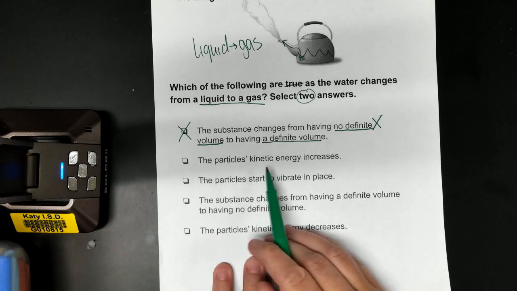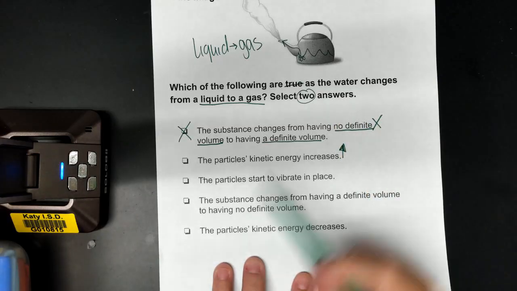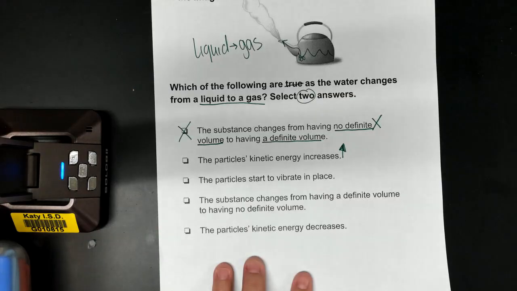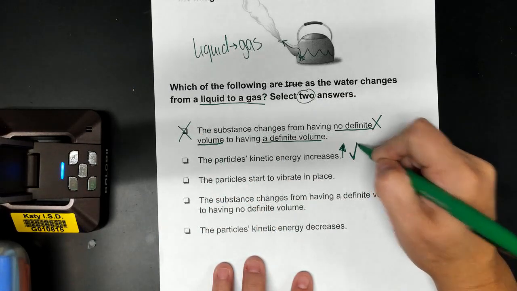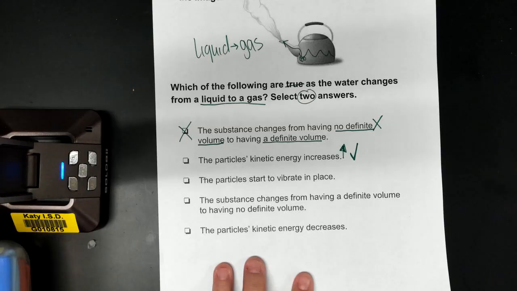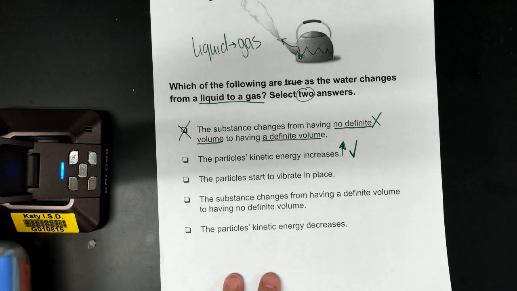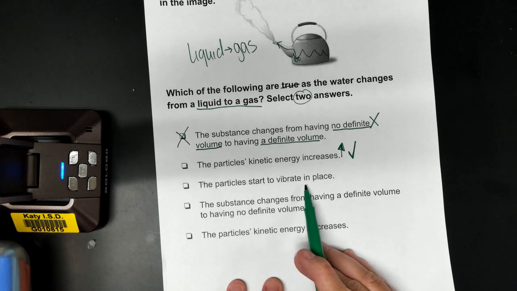Let's look at the next answer choice. The particle's kinetic energy increases. Well, I know that the particles, when it moves from a liquid to a gas, they spread out and they move faster. So I'm going to put a check here because I believe that's true. I'm going to wait and see what else the others say. The particles start to vibrate in place.